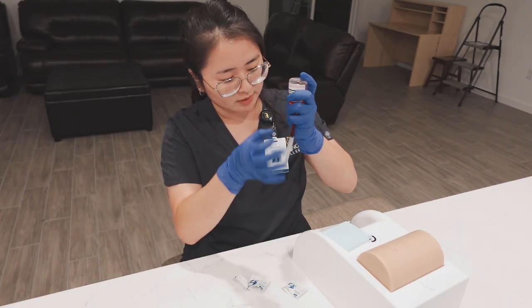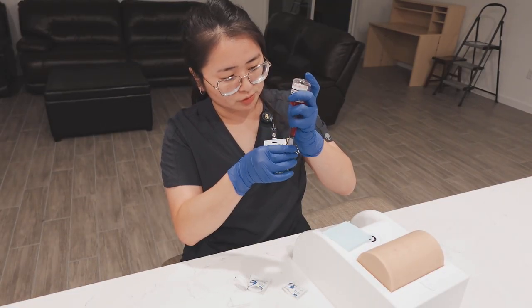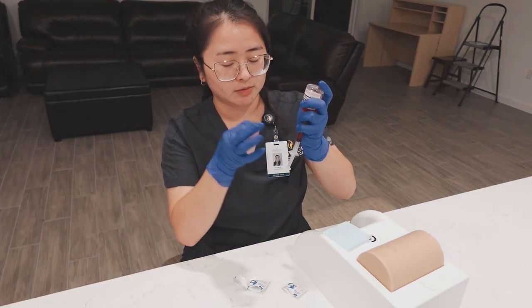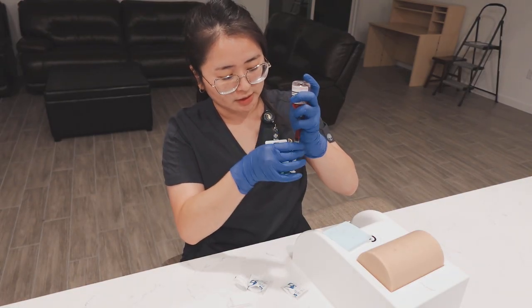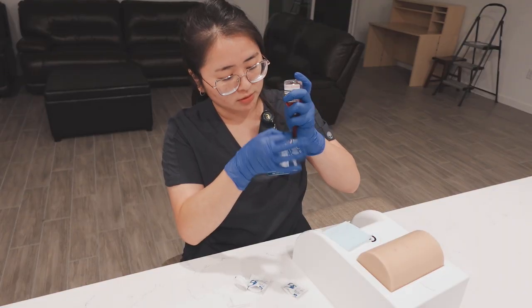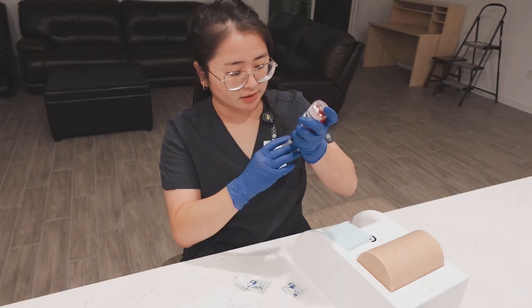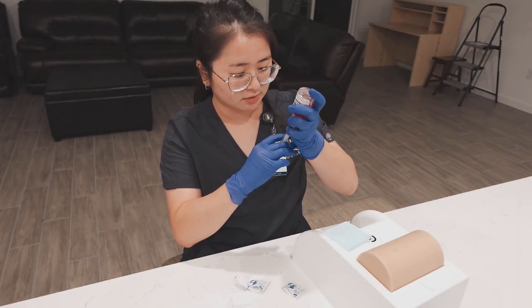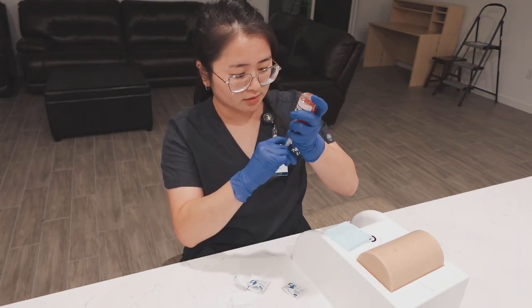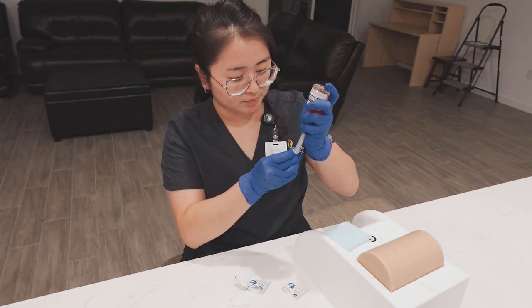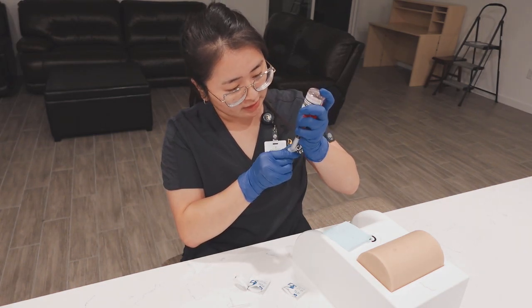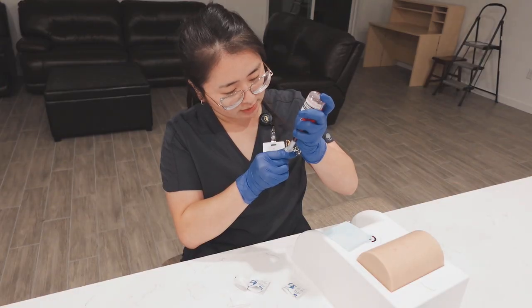So either we will flick the syringe so that the air bubbles come out, or we can inject the medication and redraw the medication.